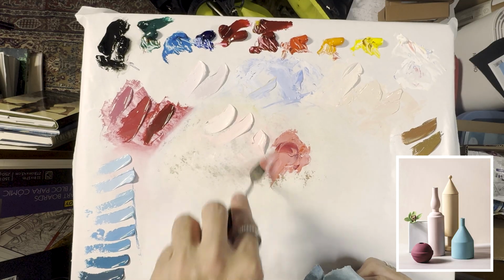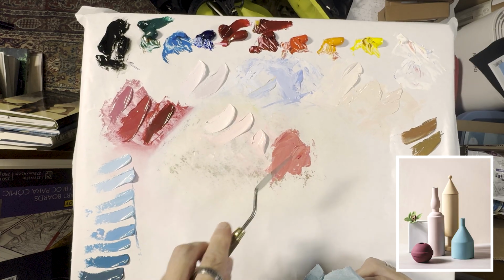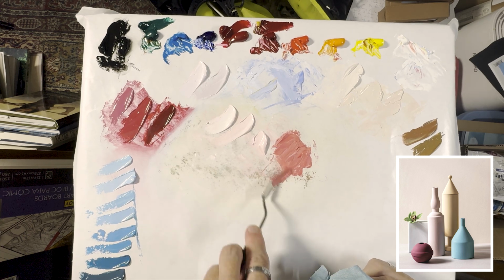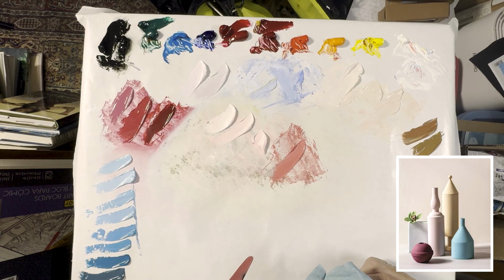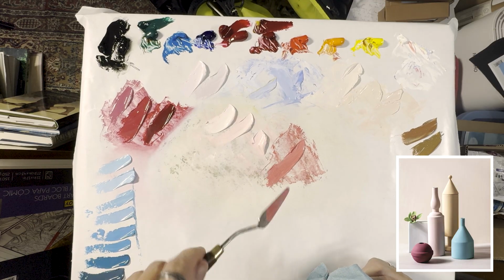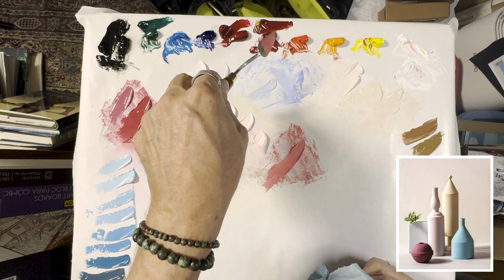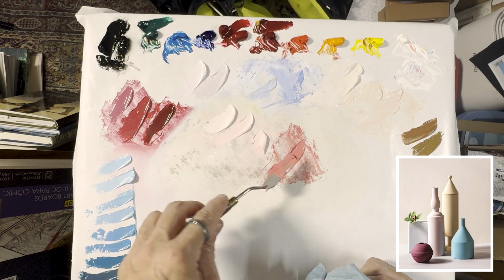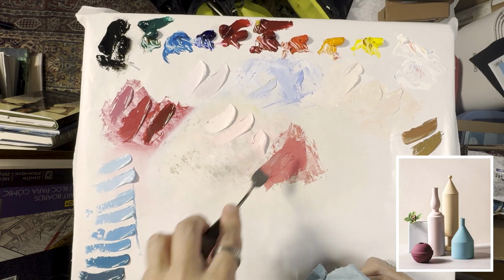I'm going to add a little bit of alizarin to darken it down in value, but to also cut the red down a little bit more. Closer towards us, there's definitely an influence of like a blue in the room of some kind. And that's going to actually come from this color over here, which has more blue in it than the alizarin does.